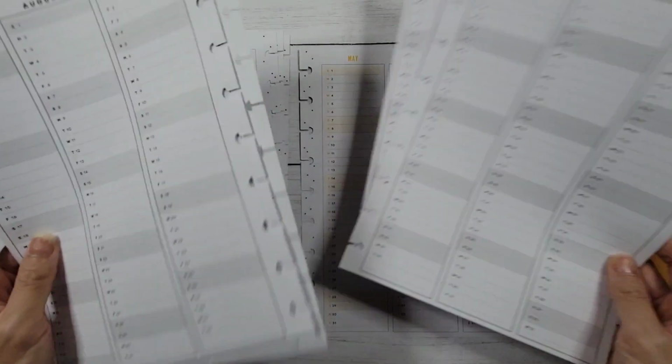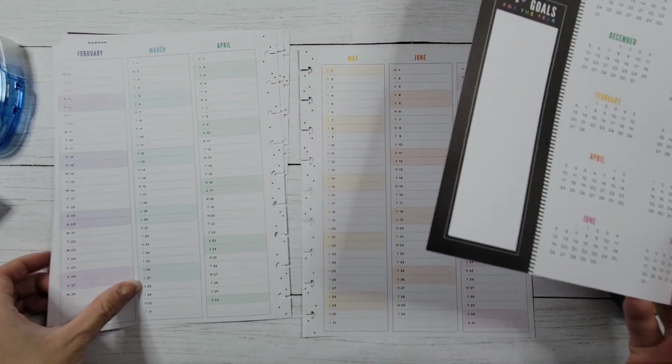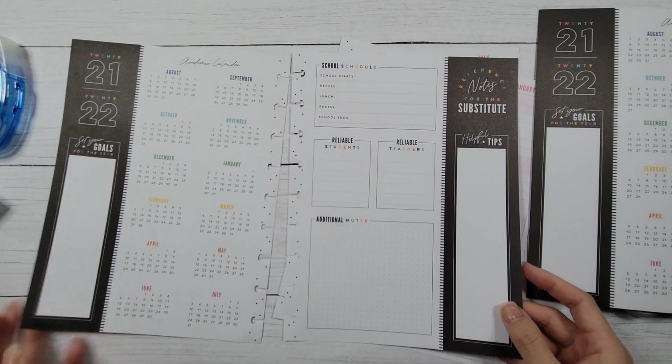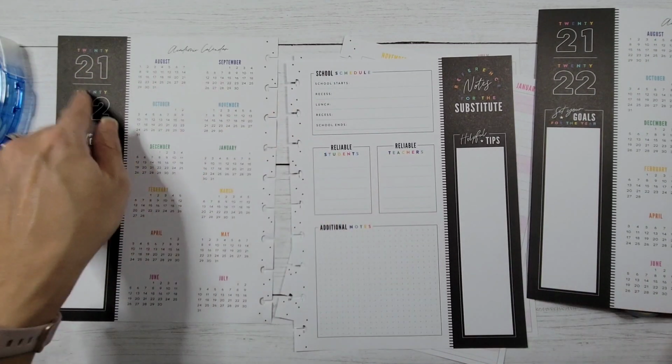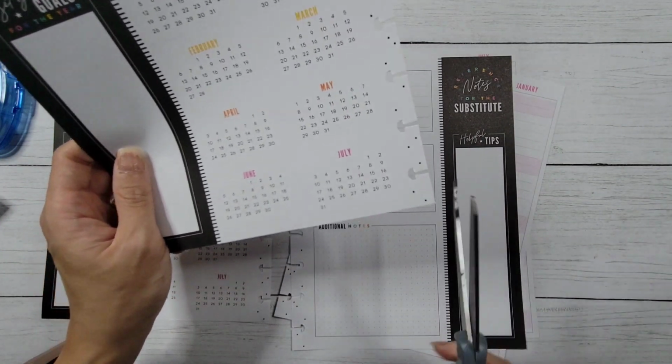Let me go ahead and go back to January. Actually, let me start here. Let's start from the very beginning, right? I'm going to flip back here. And for the time being, I'm not going to worry about covering up some of this stuff, but I definitely want this calendar.